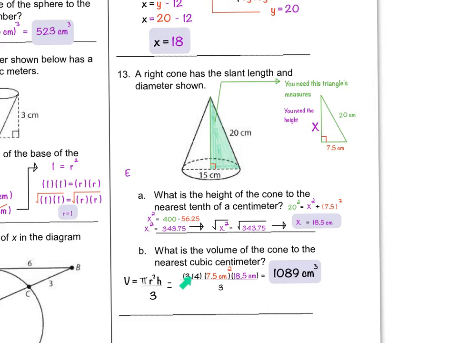So basically, if I multiply all these numbers and divide by 3, I end up with 1,089 centimeters cubed. If you notice, they asked you to find it to the nearest cubic centimeter. That means you don't have any decimals.